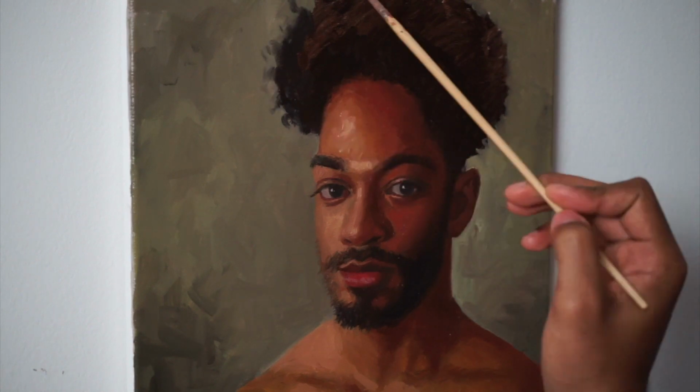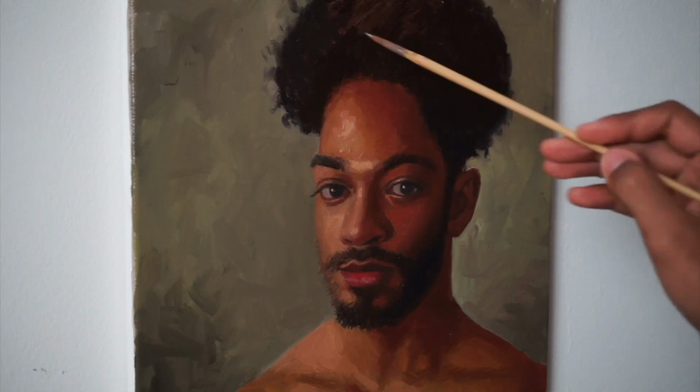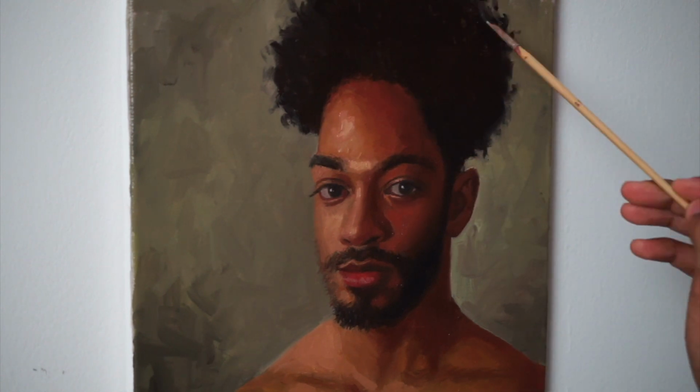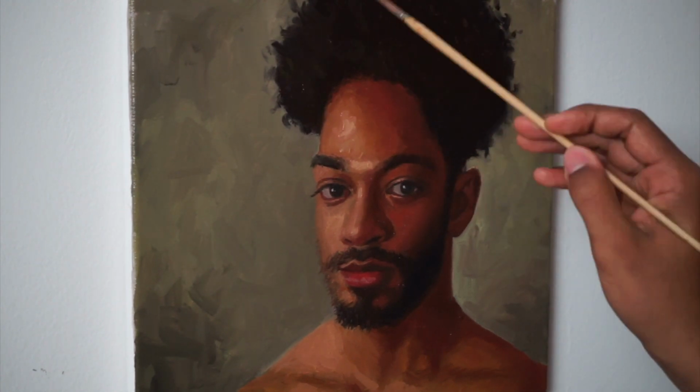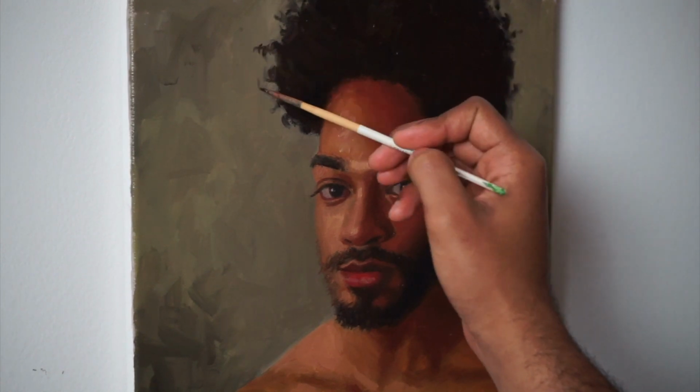And I also want to talk a little bit about the hair. When you're doing wet into wet, which is what I'm doing, alla prima, I'm painting wet into wet paint. The background and my hair will blend together, and I really like that feel because it gives the impression as if some hair is further away and some is up close, since it automatically blends.